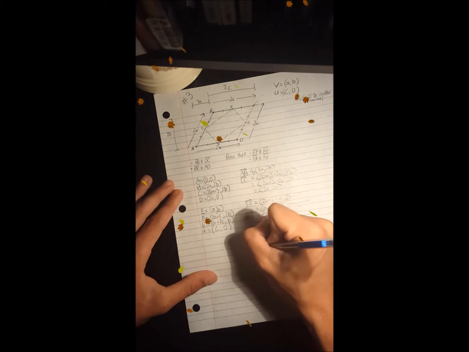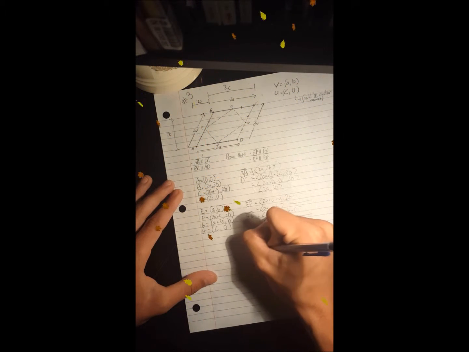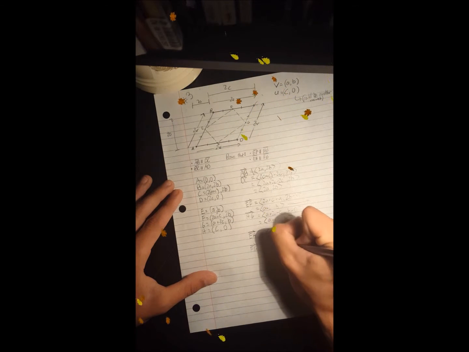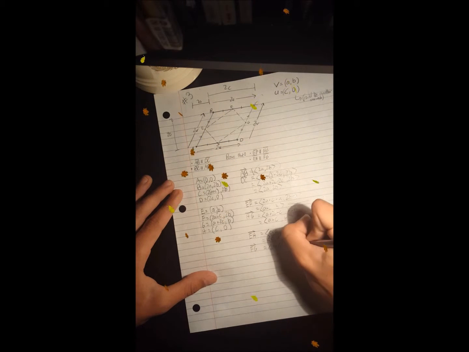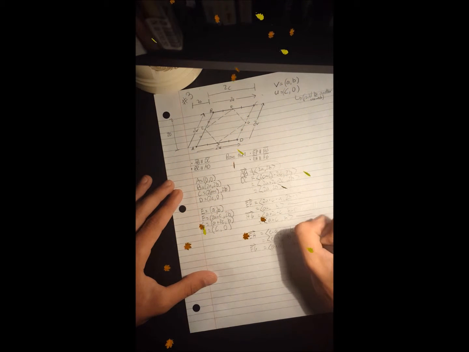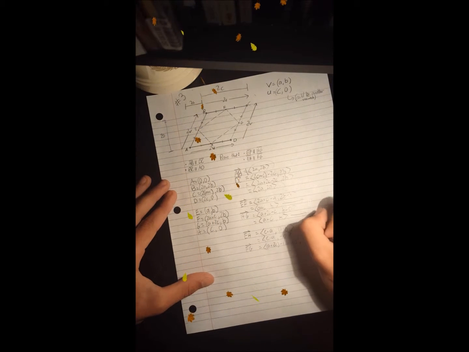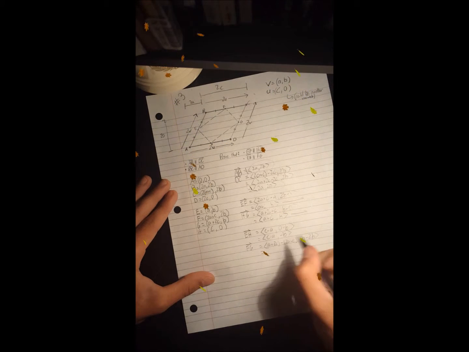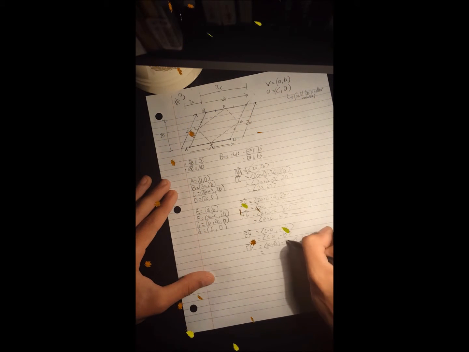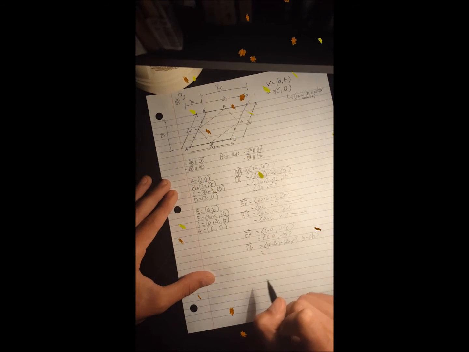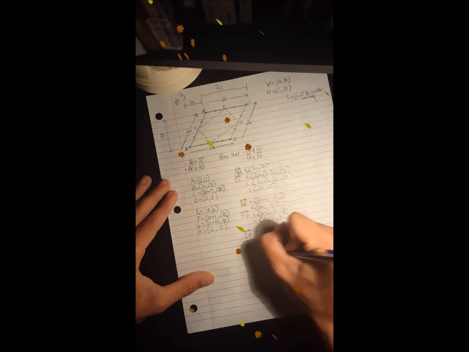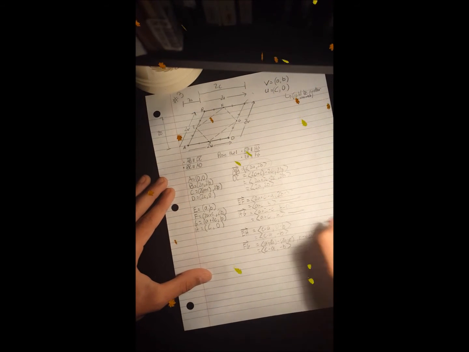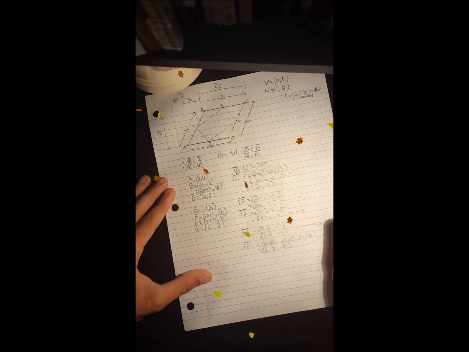Alternatively, FG equals (a + 2c minus 2a minus c, b minus 2b). Simplified, that cancels, that cancels, and we have (c minus a, negative b). And you see how, once again, these two vectors are parallel.